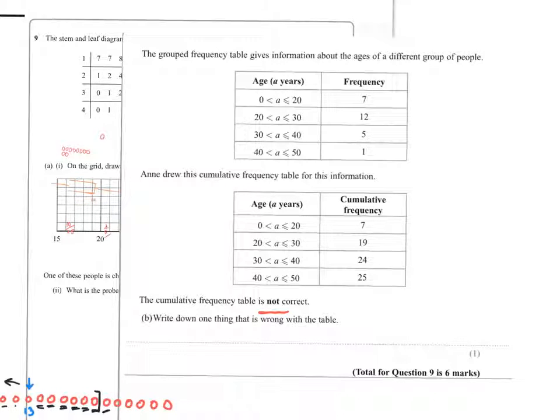Well, interestingly, it's only the cumulative frequency table that is wrong. So this one is given as correct. So I would suggest that you have between 0 and 20 is 7, but then you'd have to write here between 0 and 30 would be 7 and 12, which is 19, and then 0 and 40 up to and including would be 24, and then 0 and 50.